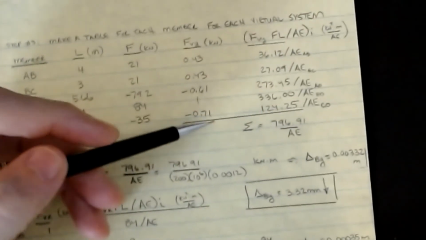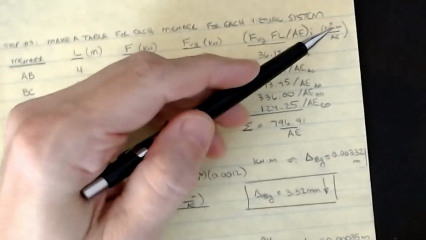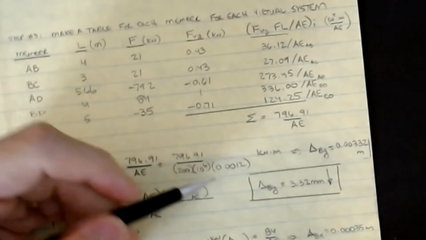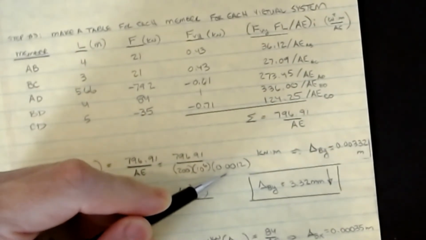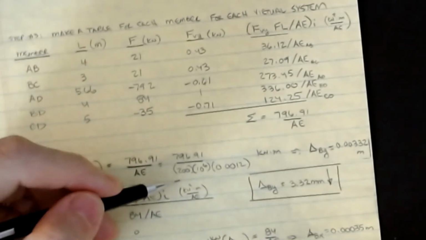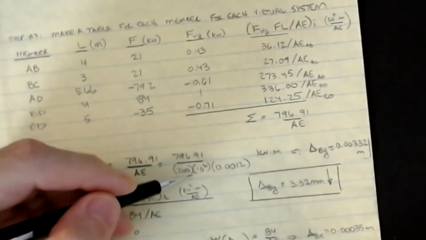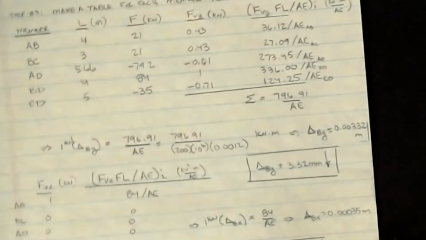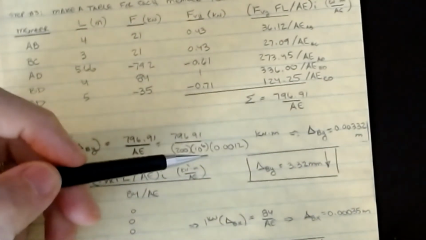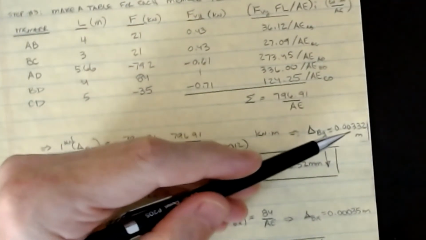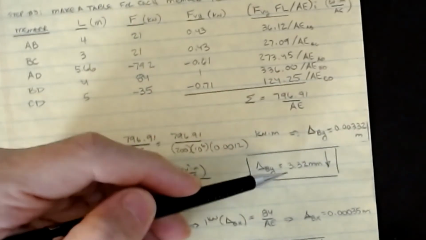Now the units that come out on this are kilonewton squared meter divided by whatever the AE units are. So you have to track those. Because of the meters, I converted my cross-sectional area to meters squared. It was given in millimeters squared, so I multiply that by 10 to the minus 6. And our 200 gigapascal number is now 200 times 10 to the 6 kilopascals. If I do all of this math, our final number is 0.00332 meters, which means the deflection on this truss would be 3.32 millimeters.